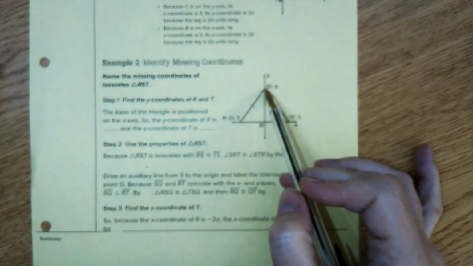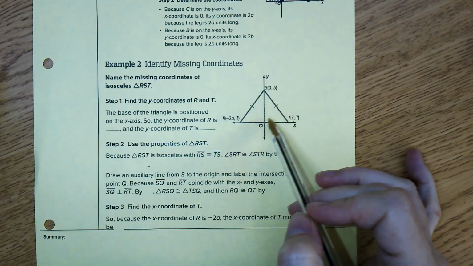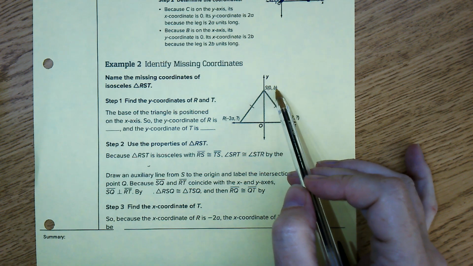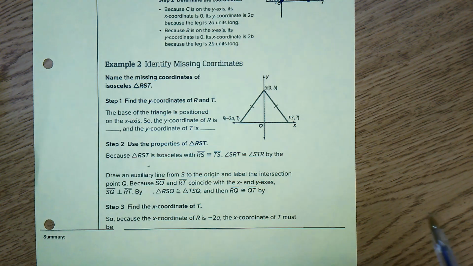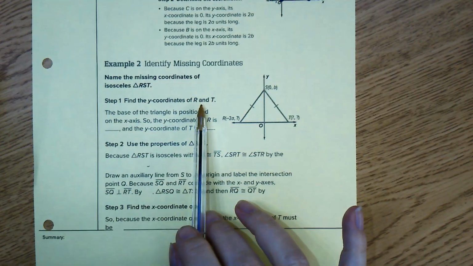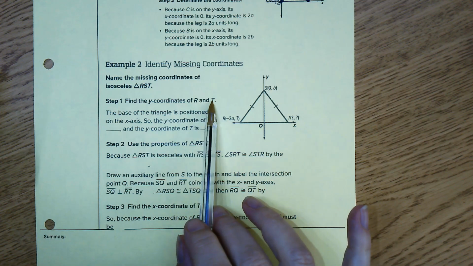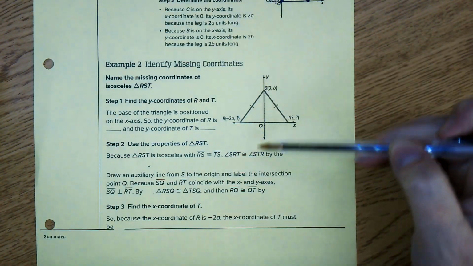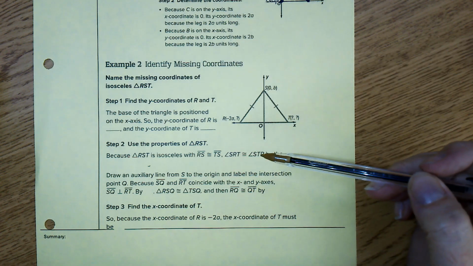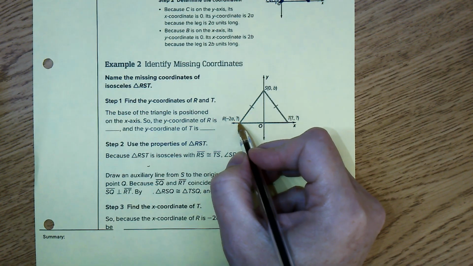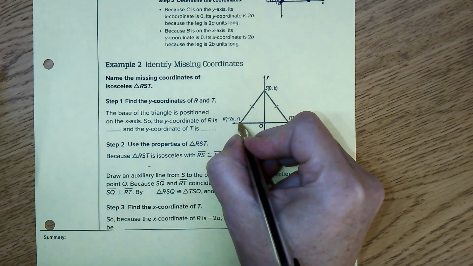It also tells us S is 0 because it doesn't go right or left, so X, of course, is 0, and then it's B units high. That's where S is. So it wants us to find the y coordinate of R and T. Well, your y coordinate tells you how far up or down from the x-axis it goes. Well, R is on the x-axis.